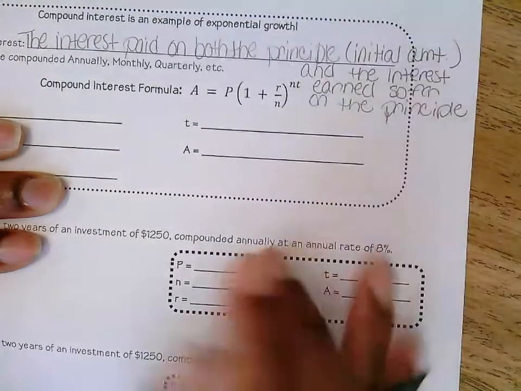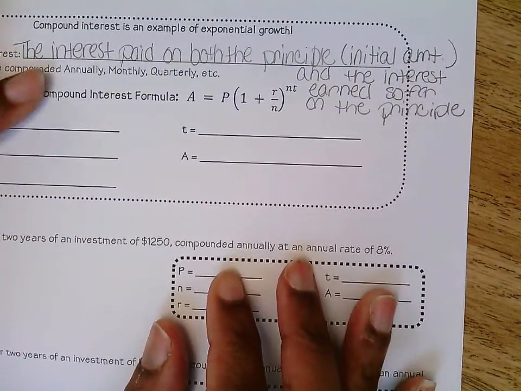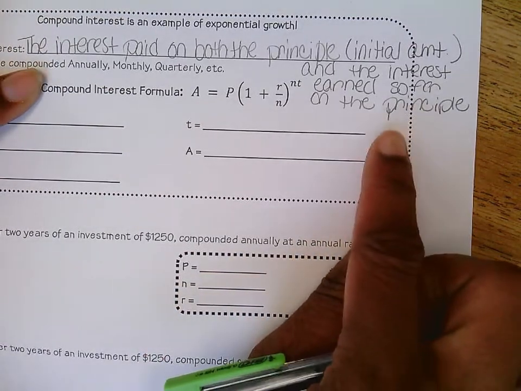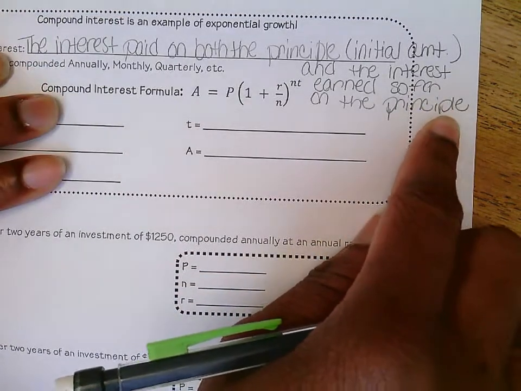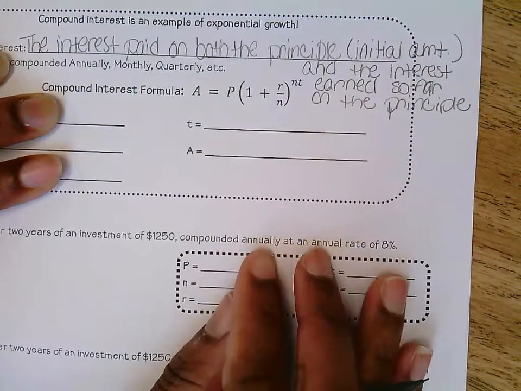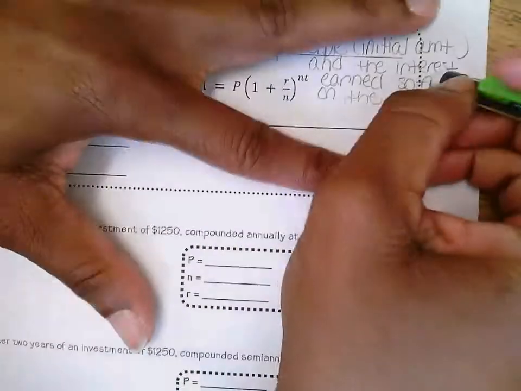I'm sorry, my handwriting is a little sloppy, but it's the interest paid on both the principal, which is the initial amount, and the interest earned so far on the principal. That's far. I'm going to rewrite that.